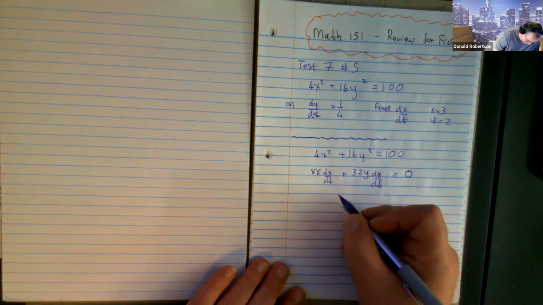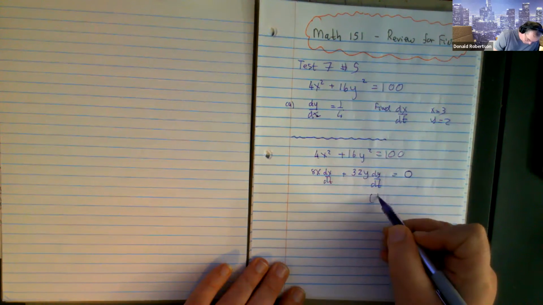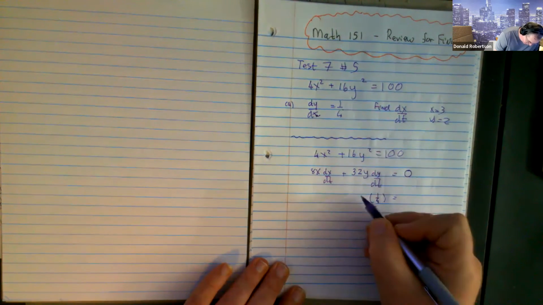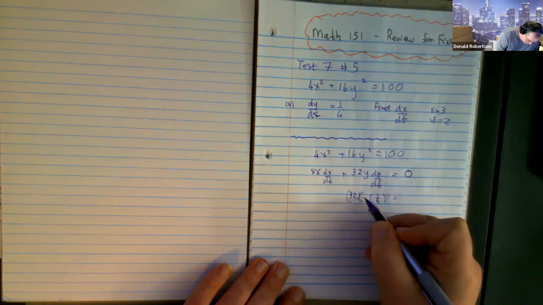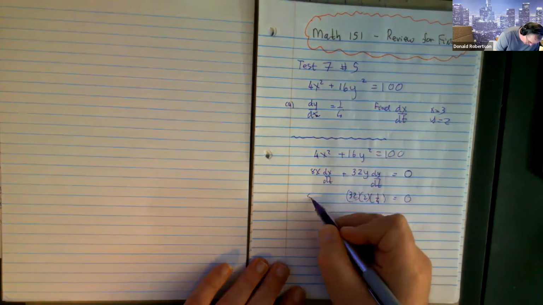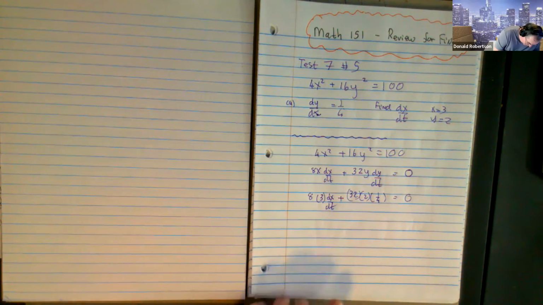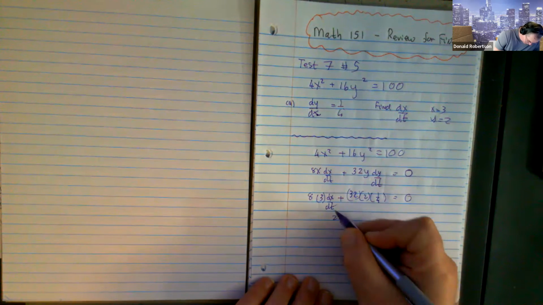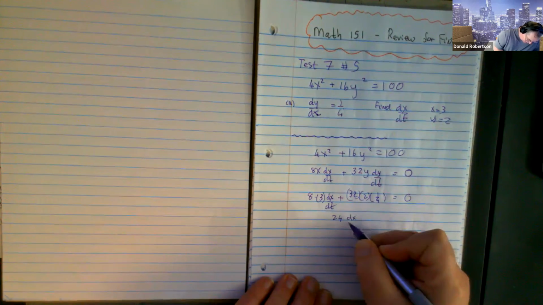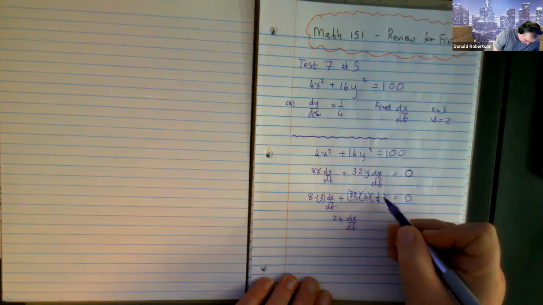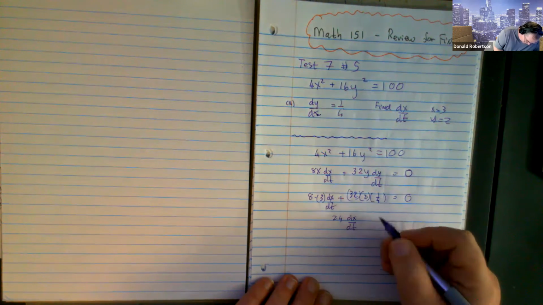Now we should be able to plug in all the numbers. I know that dy by dt is a quarter. I know y is 2, so that's 32 times 2 times a quarter. I have 8, I know x is 3, and I'm being asked to find dx by dt. So when you plug in all the numbers, there's only one thing missing, and that's what we're being asked to find. So I have 24 times 3 dx by dt, and that gets me, I believe, 16.